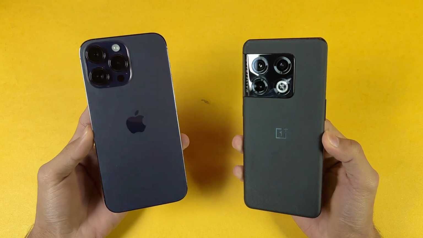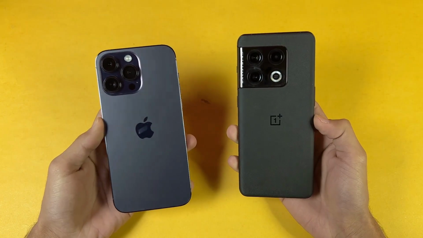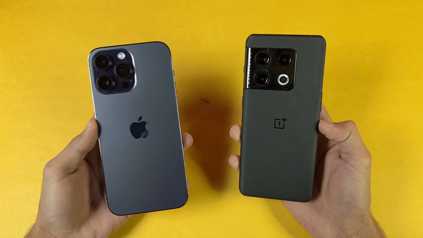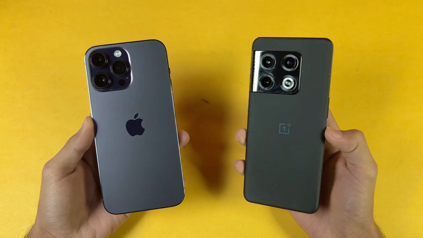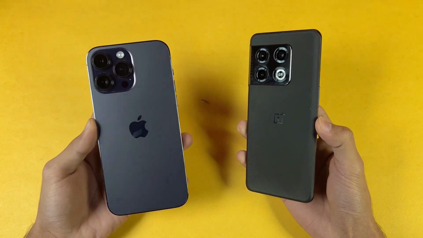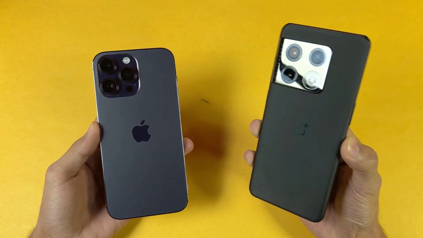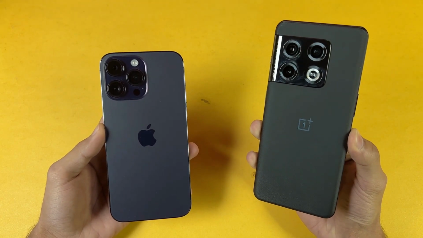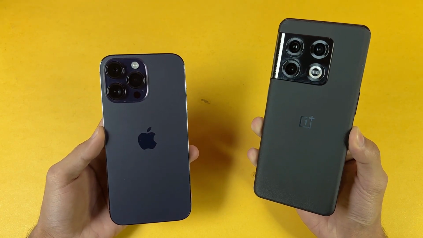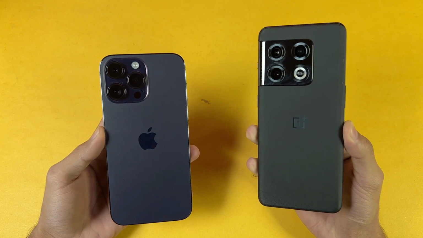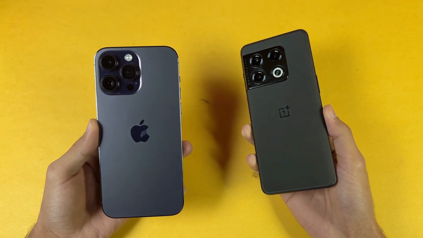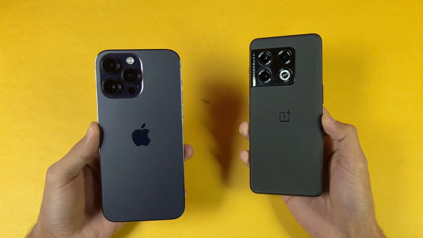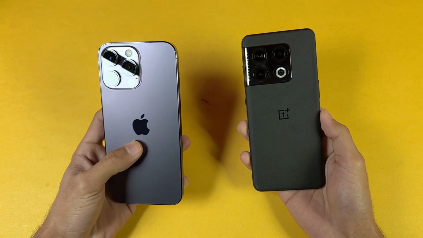So on the back we have triple cameras on both phones, and both phones have a 48 megapixel f1.8 aperture main camera. We have OIS versus a sensor shift OIS on the iPhone. We also have a 50 megapixel ultra wide and an 8 megapixel telephoto lens which gives you 3x optical zoom with OIS, while the iPhone has a 12 megapixel ultra wide and a 12 megapixel telephoto lens which gives you a 3x optical zoom with OIS.